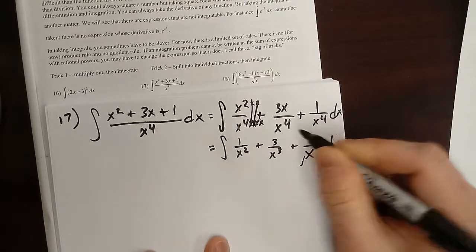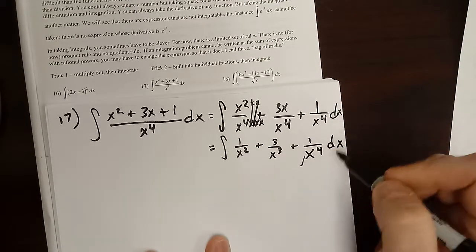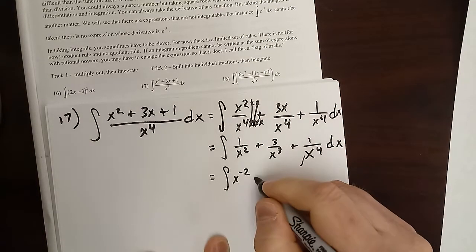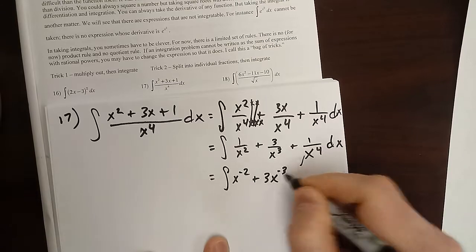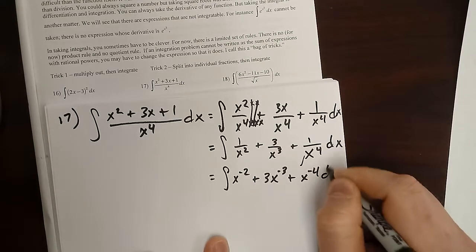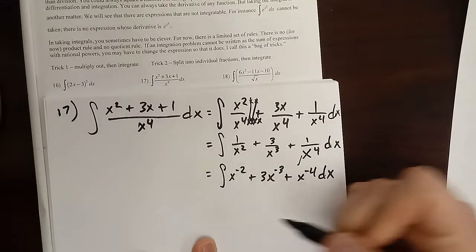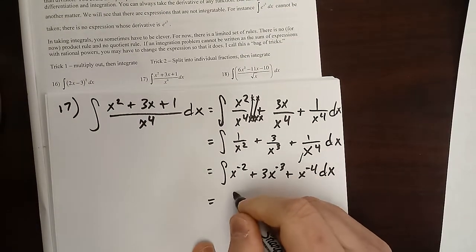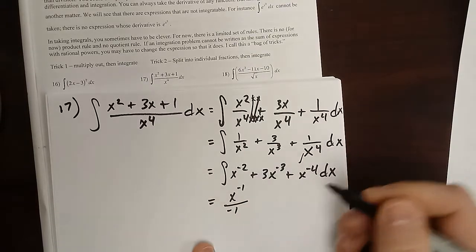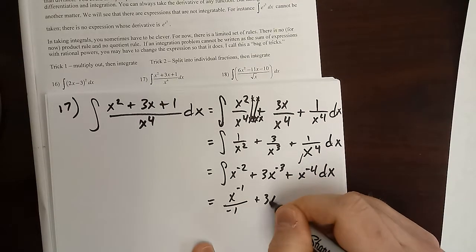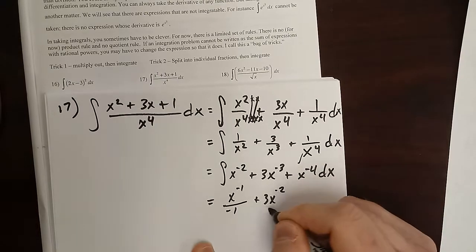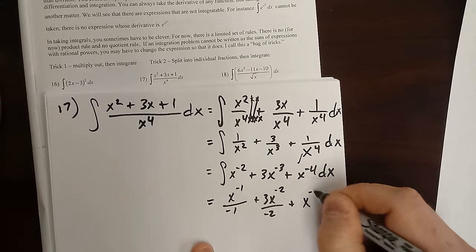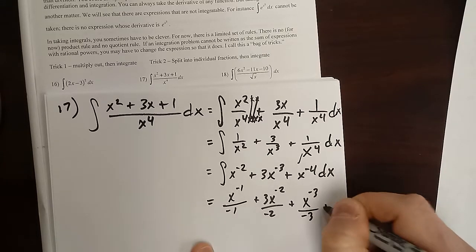Here's the problem. You still might not be sure how to take an antiderivative or an integral of any of these. But remember, this is x to the negative 2. This is 3x to the negative 3. This is x to the negative 4. And now we can simply use our power rule for this, where we take the power and add 1 to it, so that's x to the negative 1, and then divide by our new exponent. So plus 3, x to the, add 1 to that, negative 2, divide by our new exponent. Add 1 to that, so x to the negative 3, divide by our new exponent, then add a plus c.